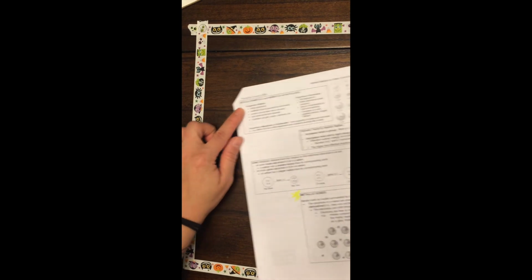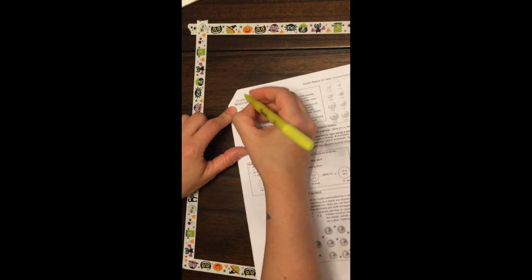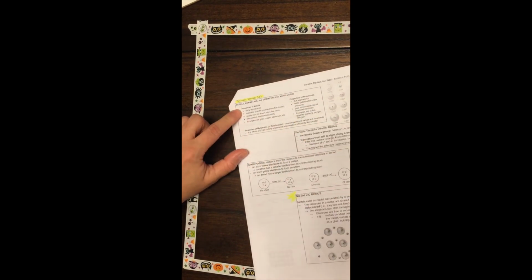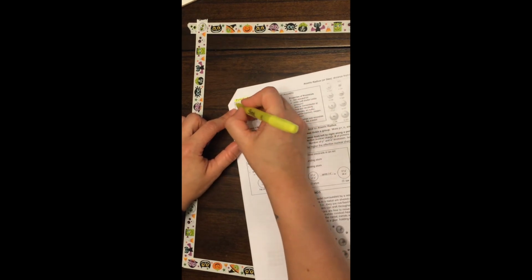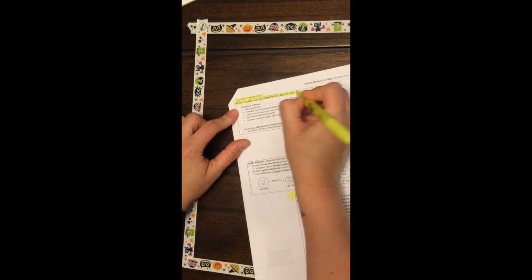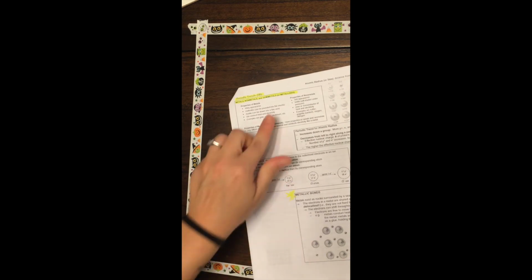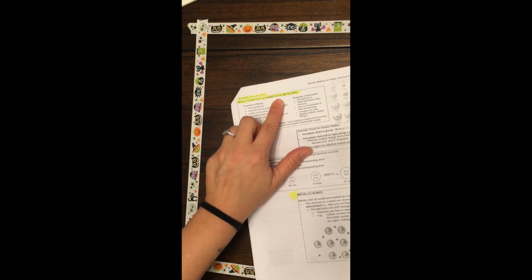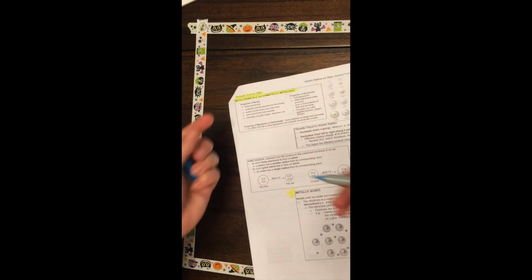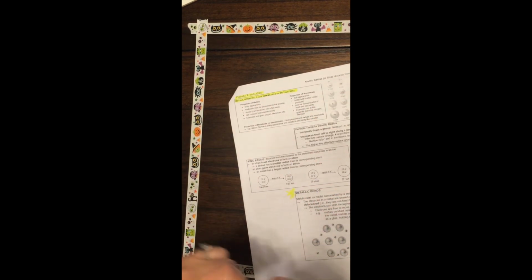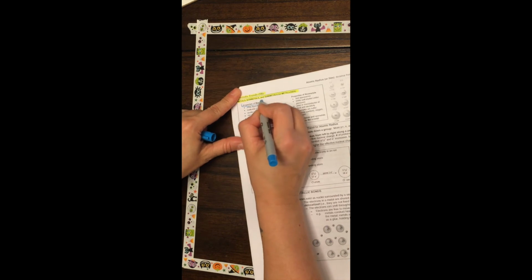All right, so then for periodic trends, let's remember the properties for metals, nonmetals, and metalloids. Notice that the other way we call metalloids is semimetals, okay? Or we could also use the term semiconductors. Okay, so properties of metals.